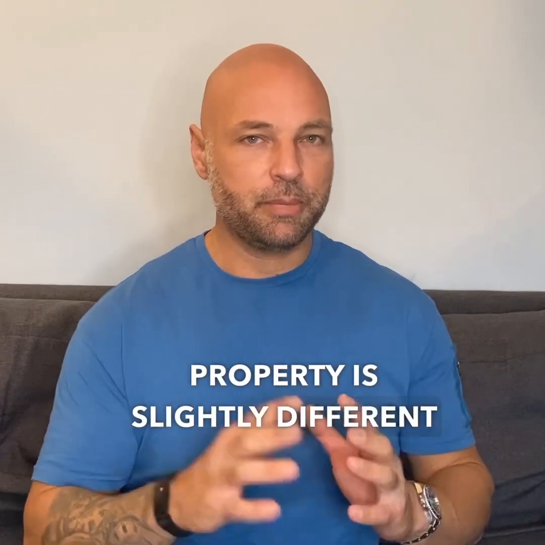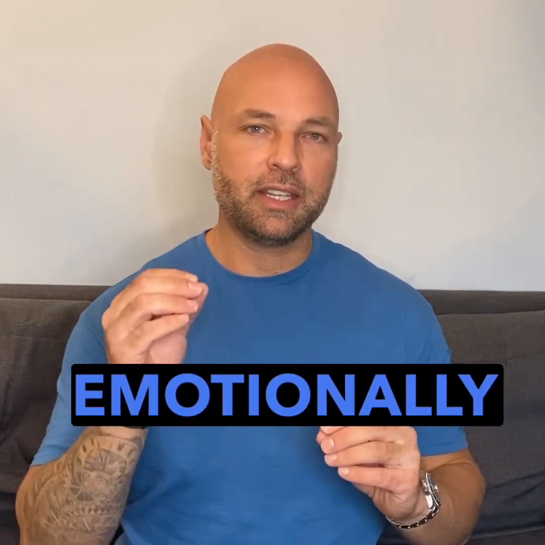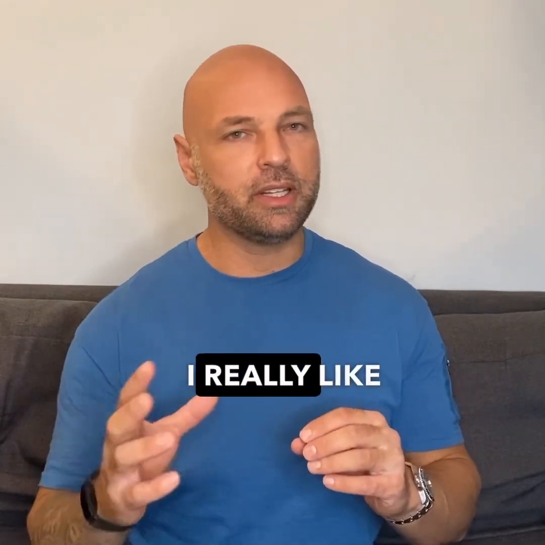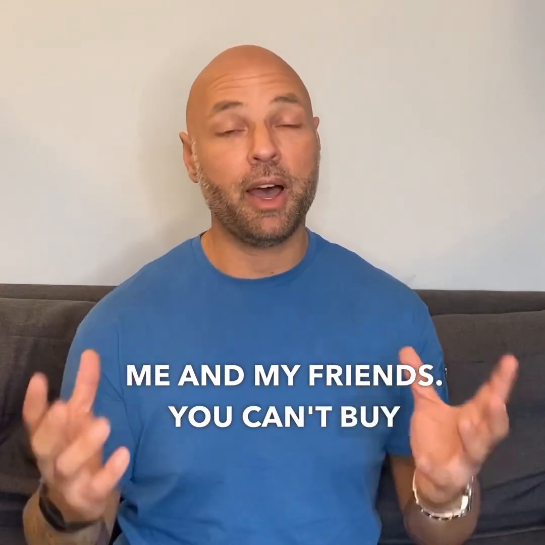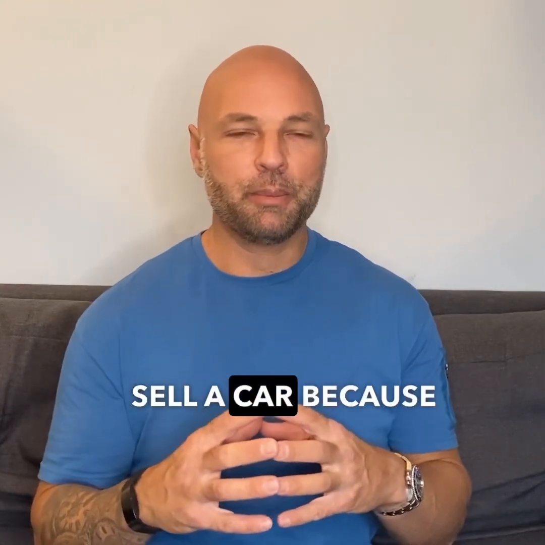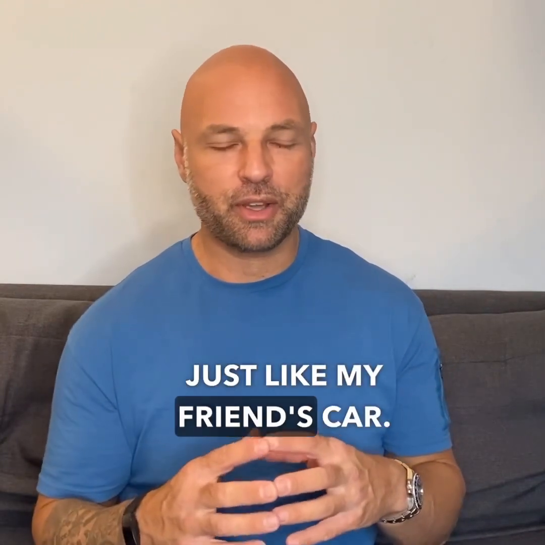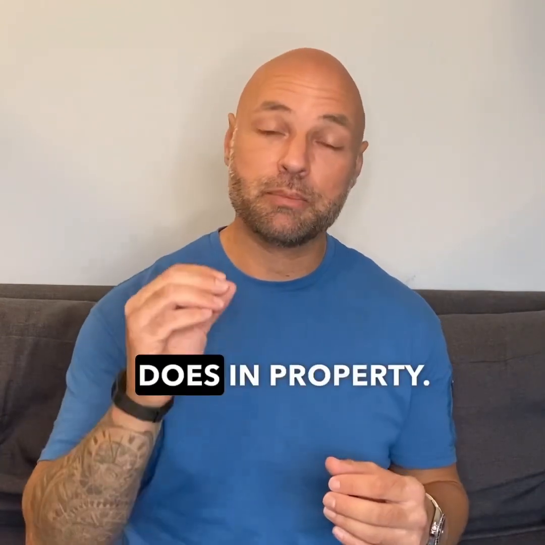Now, property is slightly different because you can get people emotionally involved in the property. Oh, I really like this property because it feels so homely, right? It's wonderful because it's near my friends. You can't buy that. And you can't sell a car because it's just like my friend's car. It doesn't really work like that, but it does in property.